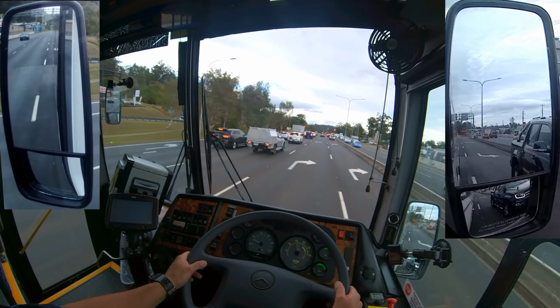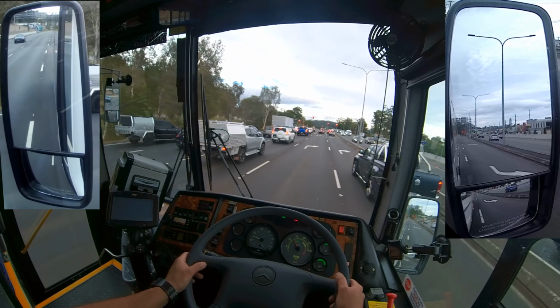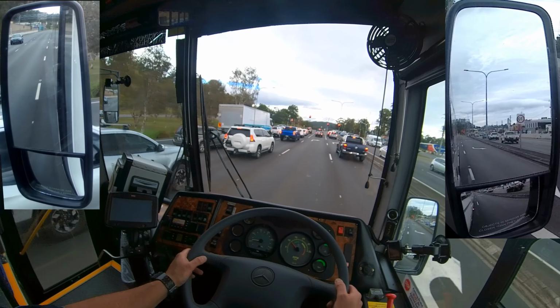When I have multiple lanes to select from, as mentioned in earlier videos, I position myself in the left of the right turn lanes.